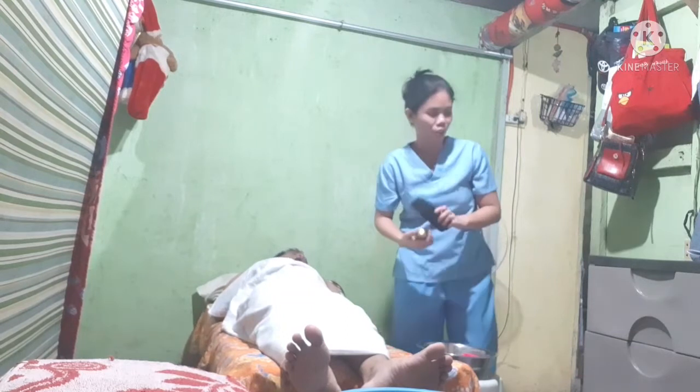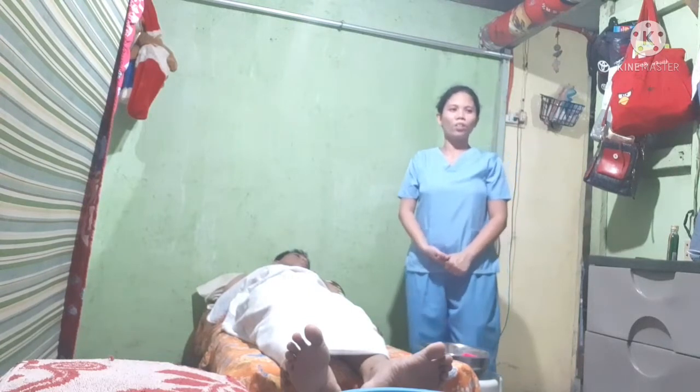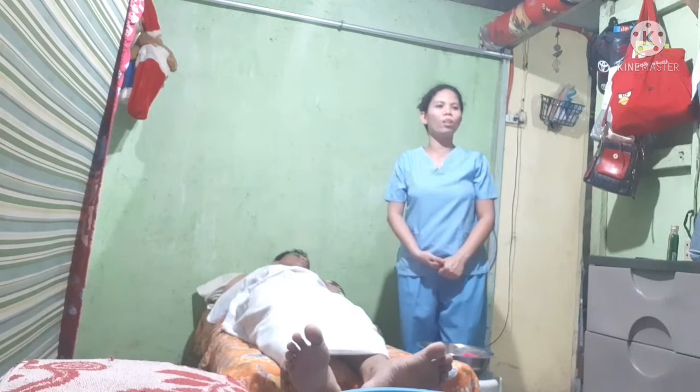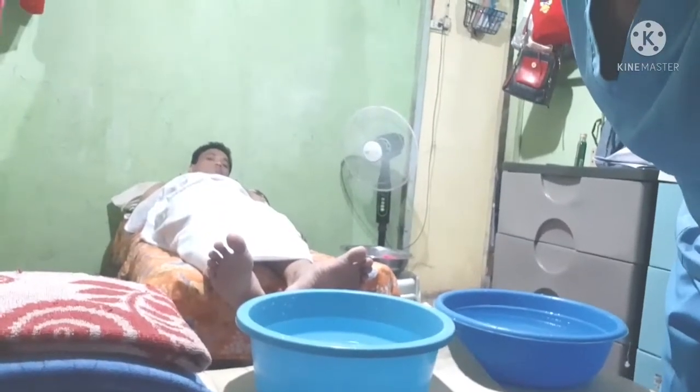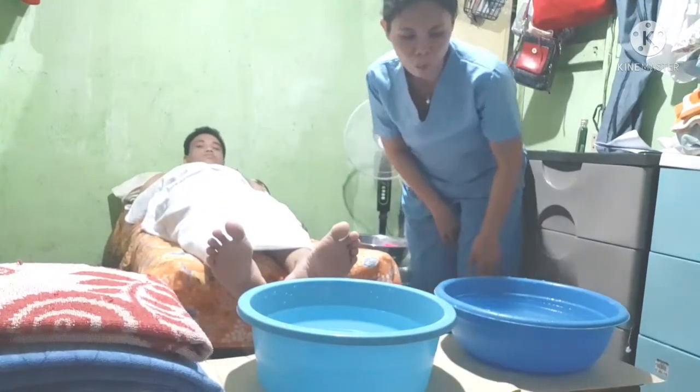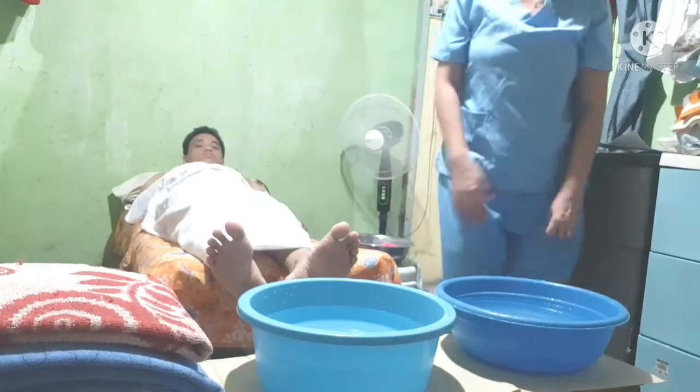Remove unnecessary articles on the bed and clear up the work area. Sir, I will put your cell phone here. Then, arrange all articles needed within reach. Line up a chair or table with a newspaper or piece of rubber or plastic where the basin is to be placed. Like what I am doing here, I put some newspaper where the basin is placed.